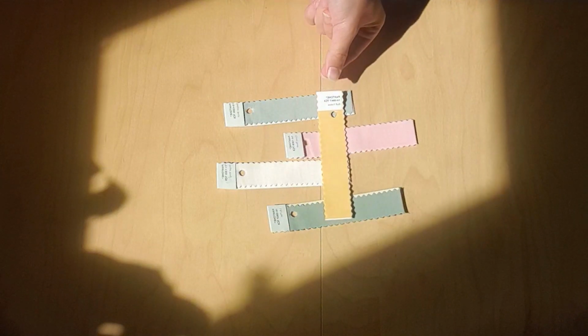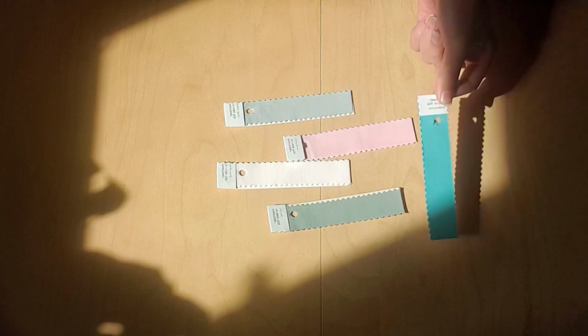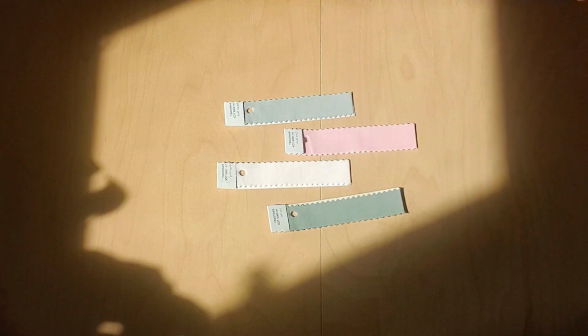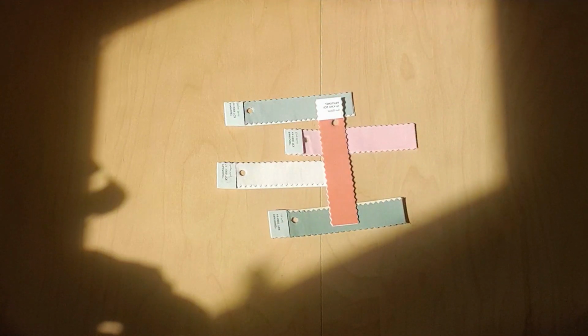If I add the yellow, aqua, or orange, you get more of a cheerful, young and retro feel.